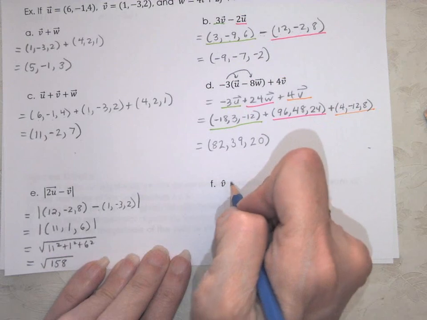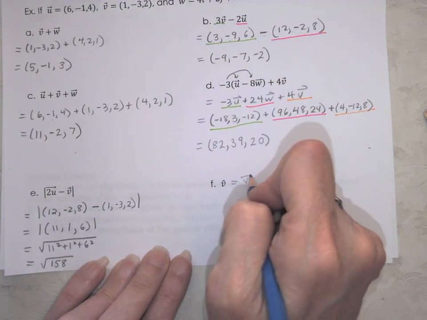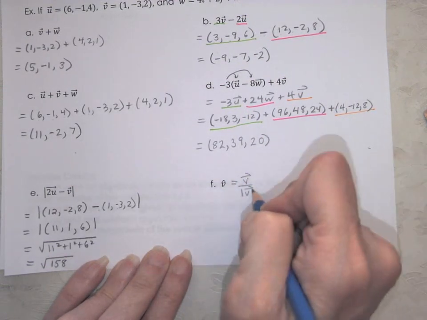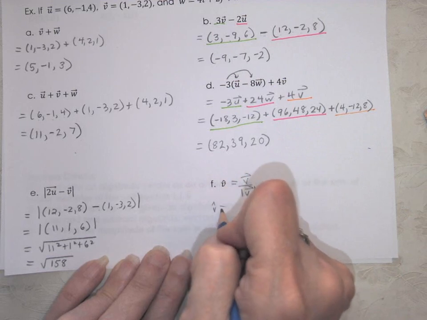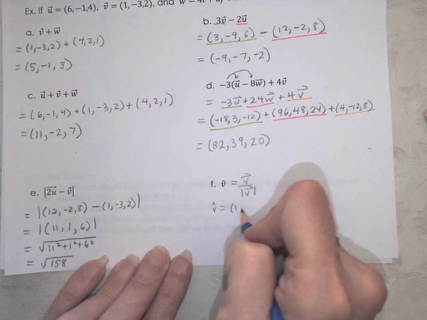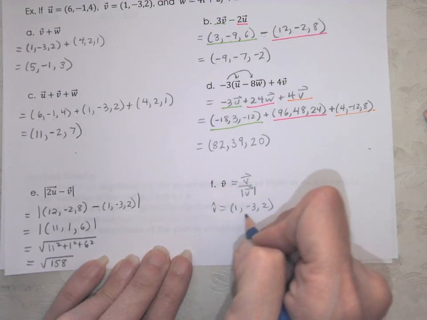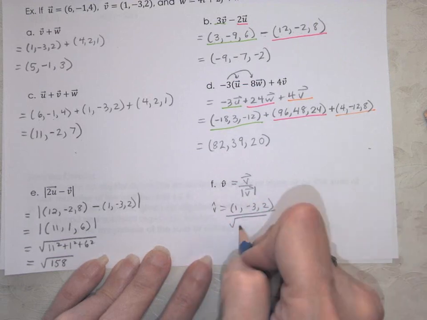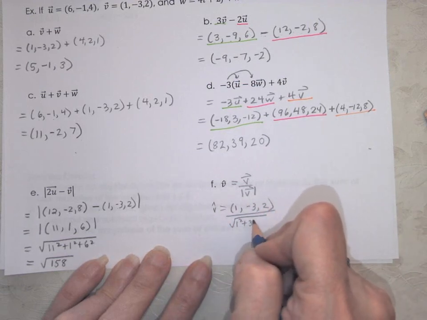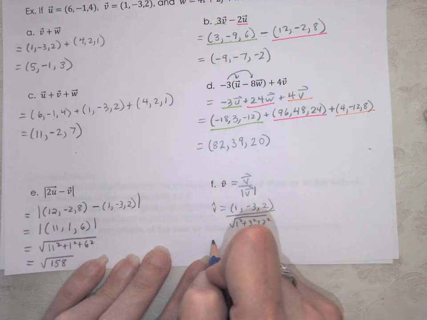And then v hat, we know that that's vector v over its magnitude. So vector v is 1, negative 3, 2 over the square root of 1 squared plus 3 squared plus 2 squared.